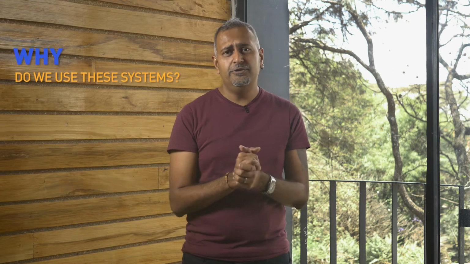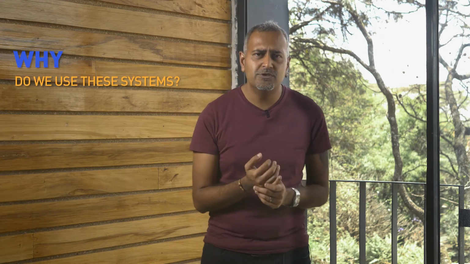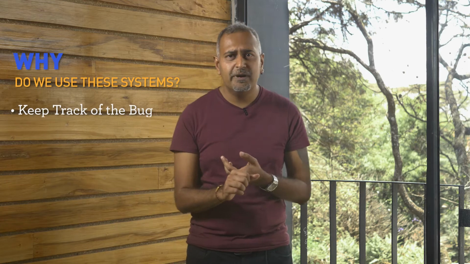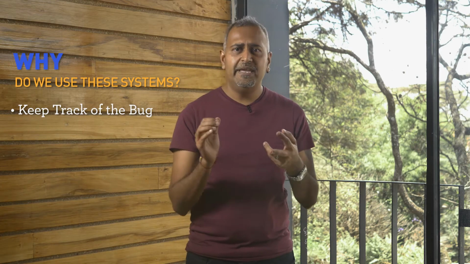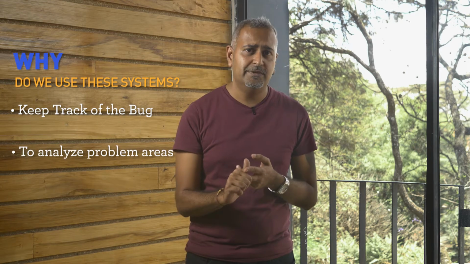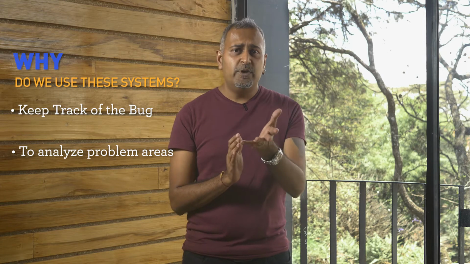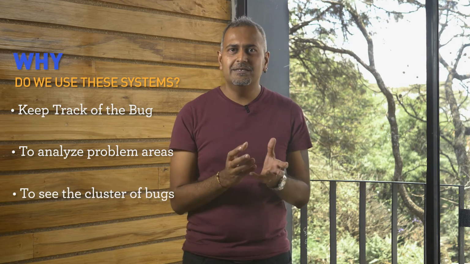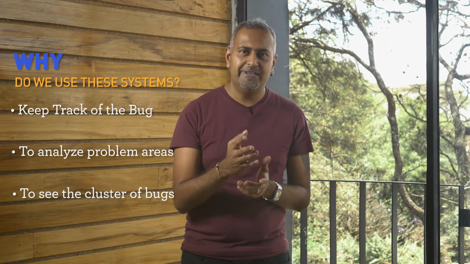Why do you need to use the systems? You use the systems so that you can take a history of the bugs and be able to also analyze them for later purpose. And that way you can also see the cluster of bugs and you can fix those ones later too. So what are we looking for when you're capturing the bugs?